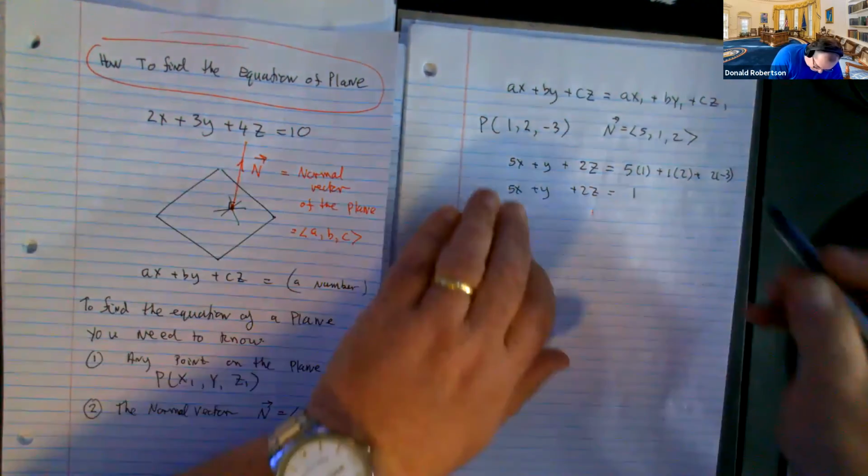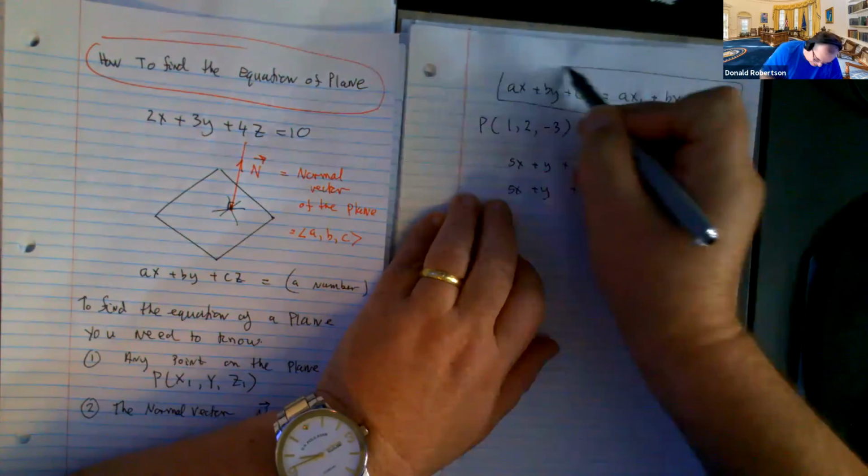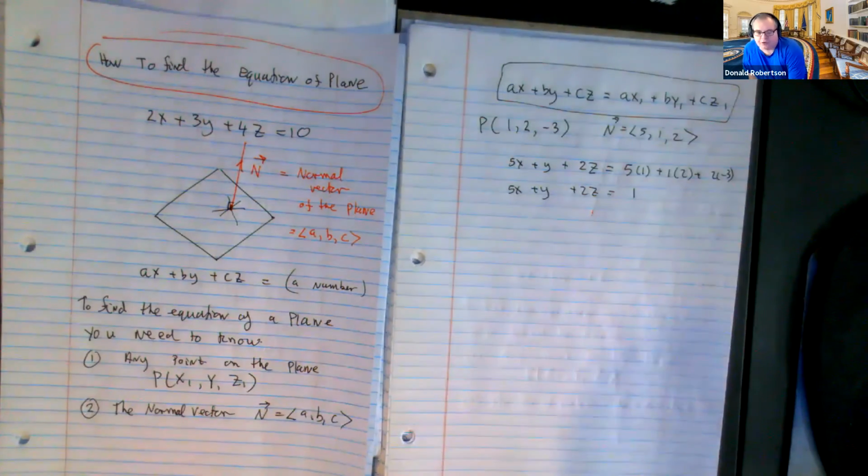So this is the generic equation of a plane, right? That's what all planes end up looking like. Would you agree this is magic? I'm just telling you this is the formula and you're going to trust me. So let's prove it to you.